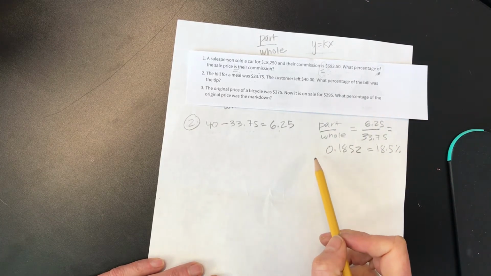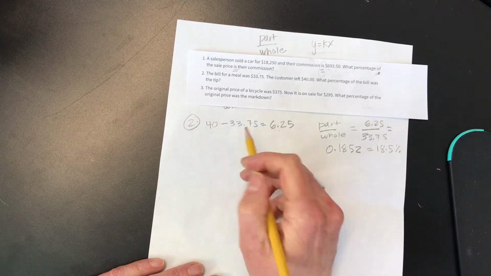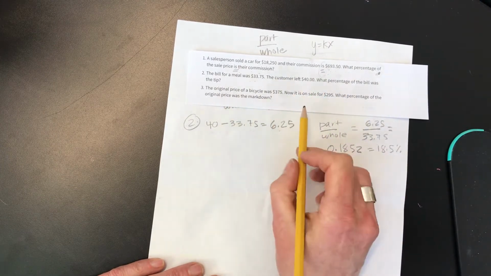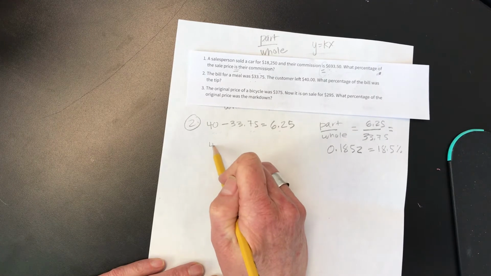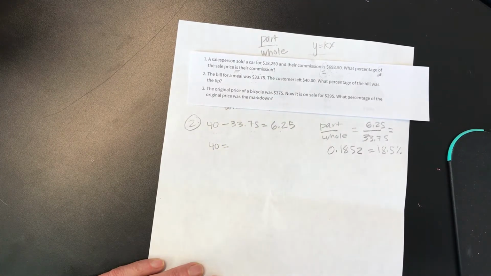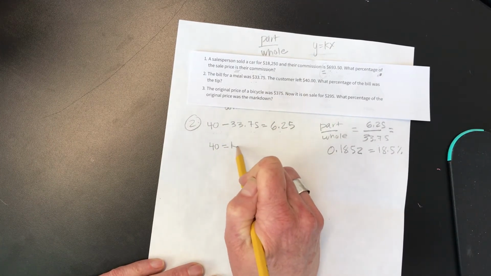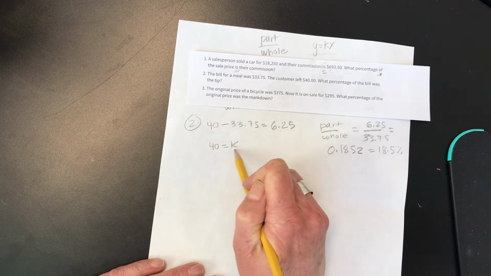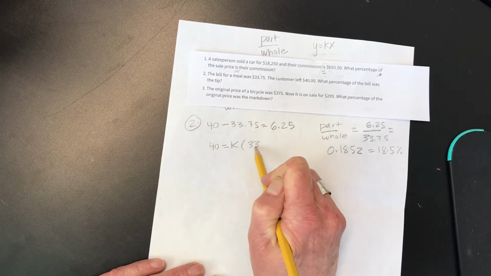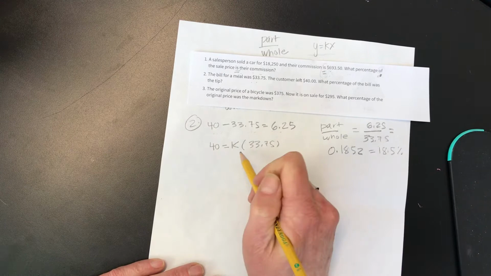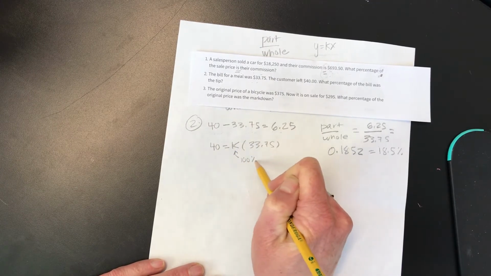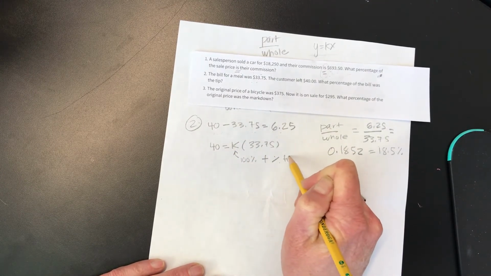If I was thinking about the y equals kx situation, I know that the new price was $40, and that will be equal to whatever the percentage was of the original bill. This will be essentially 100% plus the percent for the tip.